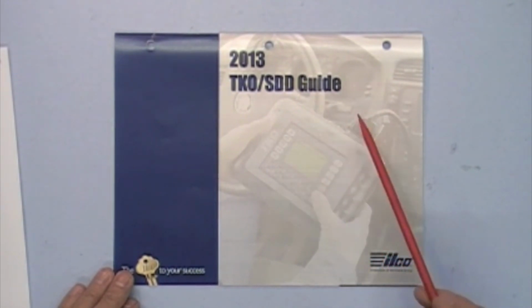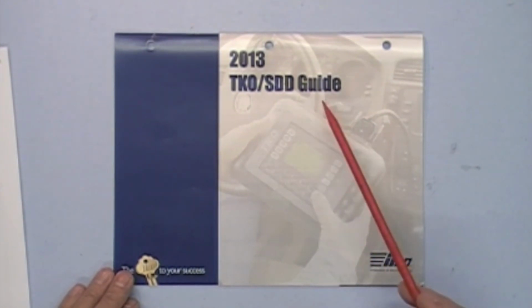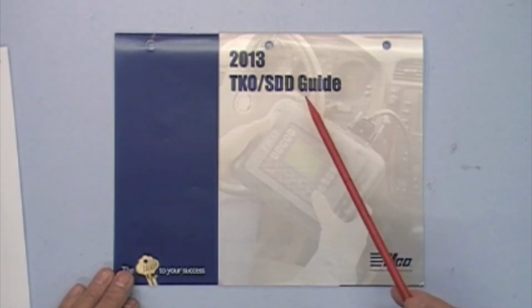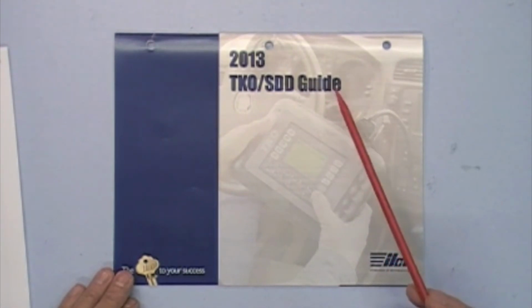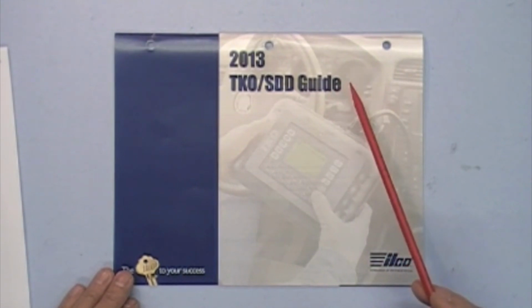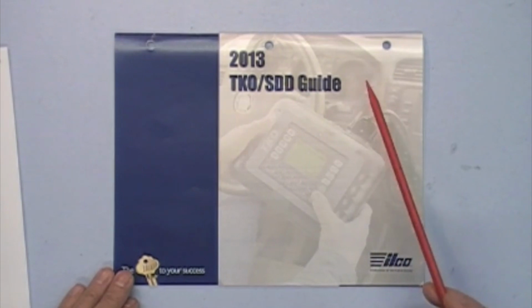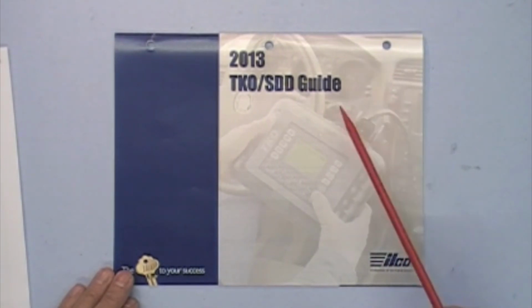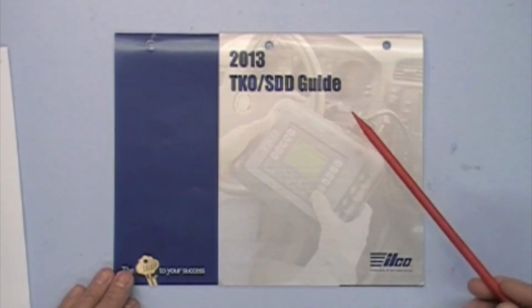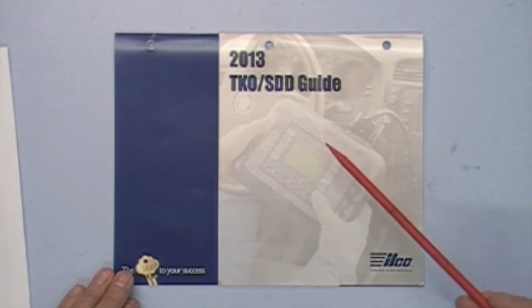One problem that I have found with the TKO is that their support is on the East Coast, and they close at 5 o'clock Eastern time. So that is a bit of an issue if you need help after 5 o'clock Eastern time. But those are the steps that you would go through, and then as a last resort, you could call for tech support.